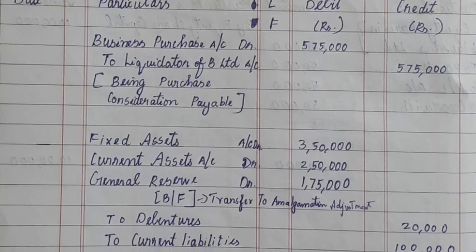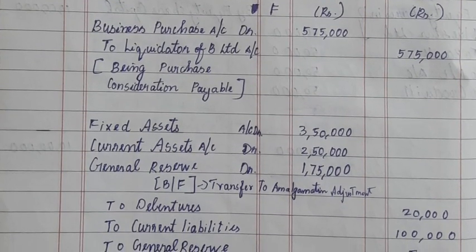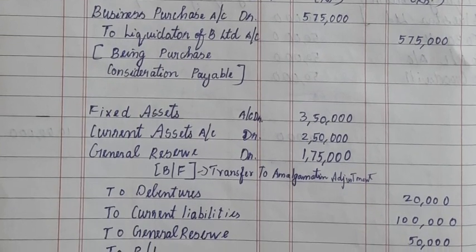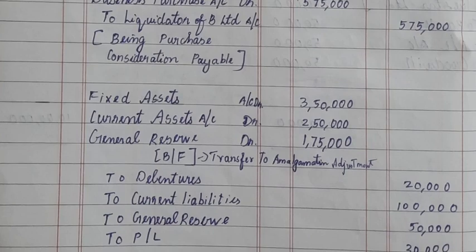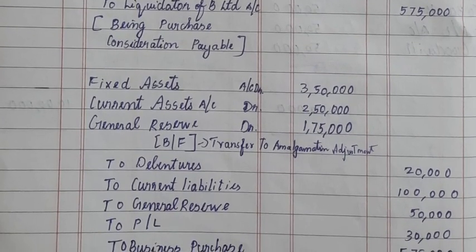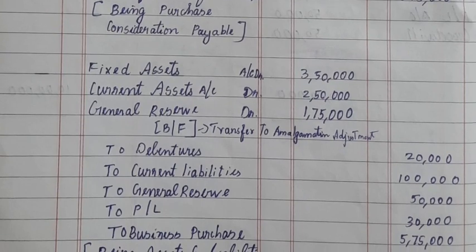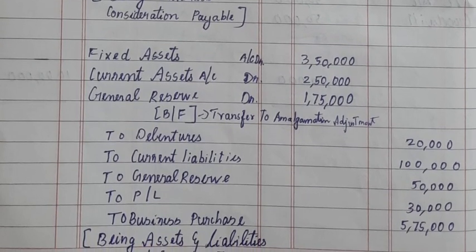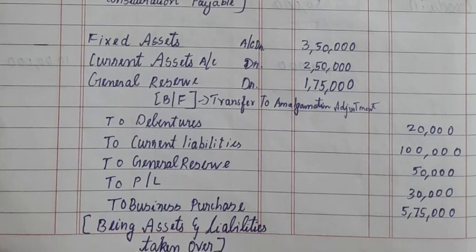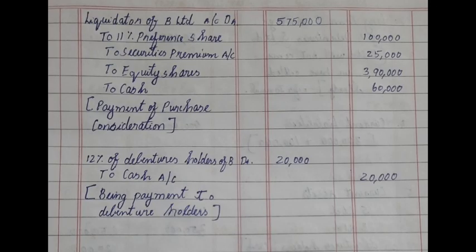The second entry is fixed assets account rupees 3,50,000, current assets account rupees 2,50,000, general reserve rupees 1,75,000 and it is the balancing figure. To debentures account 20,000, to current liabilities 1 lakh, to general reserve 50,000, to P&L account 30,000, to business purchase account rupees 5,75,000. The next entry is liquidator of B Limited account debit 5,75,000 to 11% preference share capital 1 lakh, securities premium account 25,000, equity share capital 3,90,000, to cash 60,000. And the final entry is 12% debenture holders of B Limited to cash account 20,000.